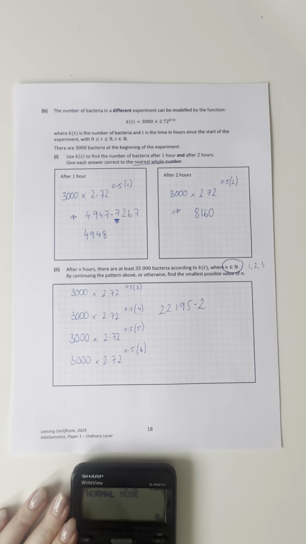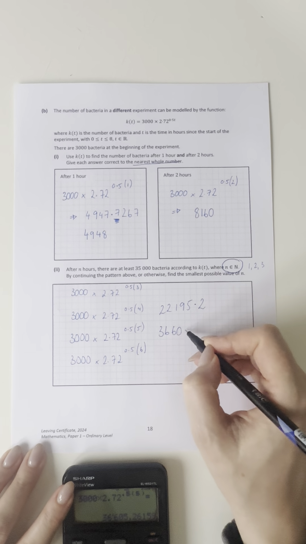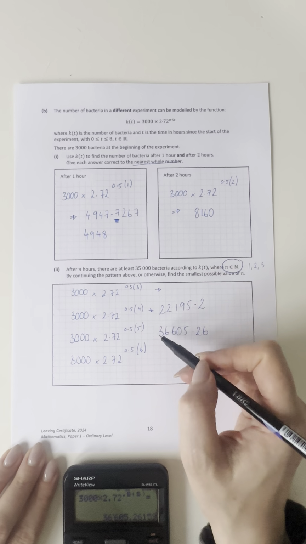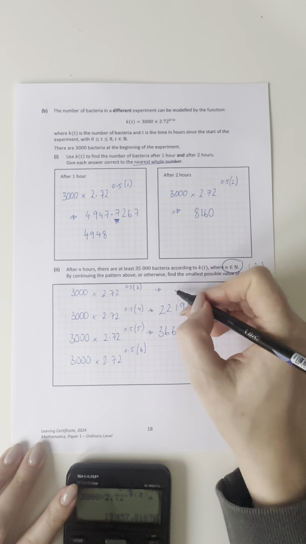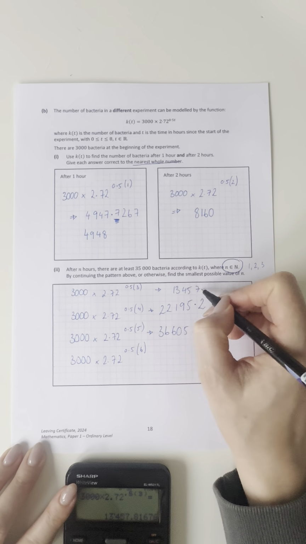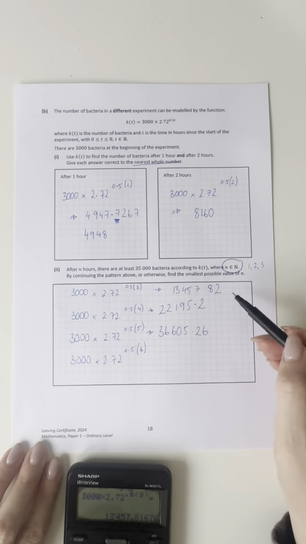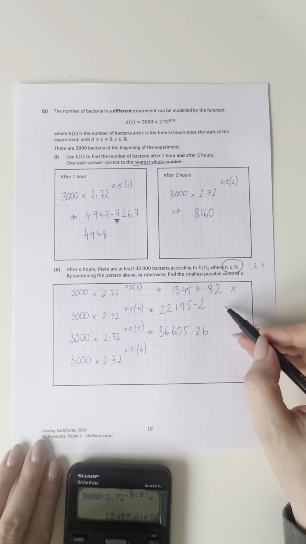The 5 will get me, let me see, $36,605.26. So I didn't do the 3 there really to save time, but I can grab that answer for you. 13,457.82. So we need at least 35,000. This does not match at least 35,000. Does this one match it? No.